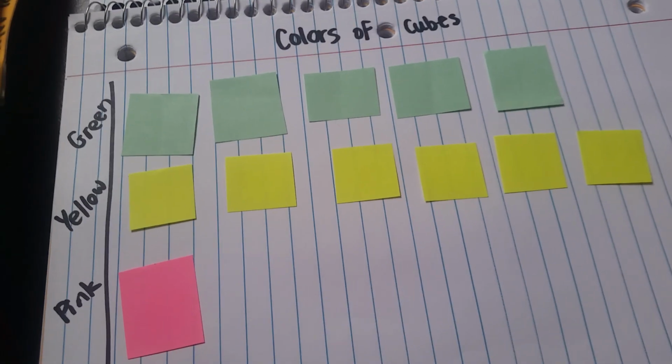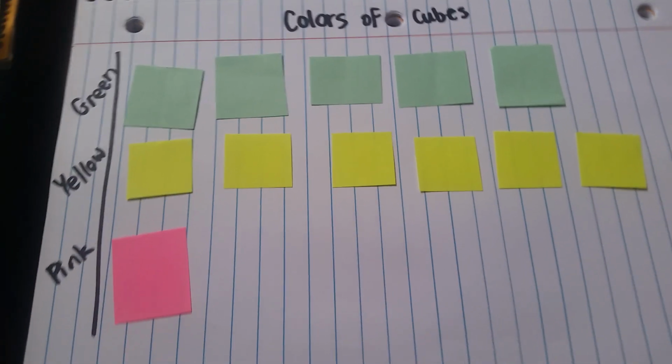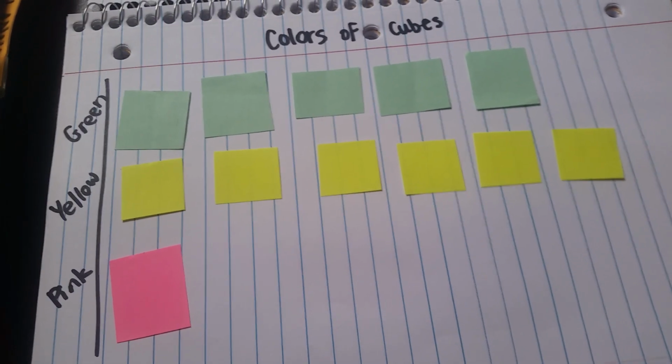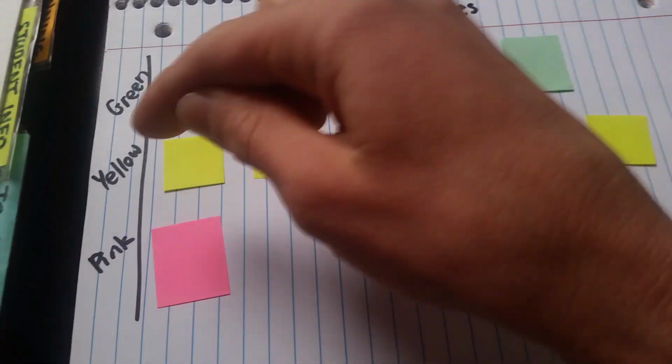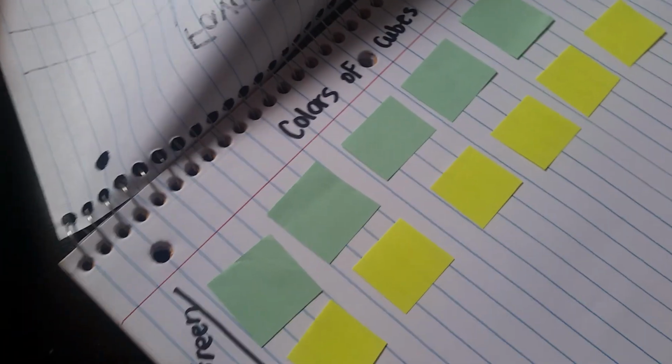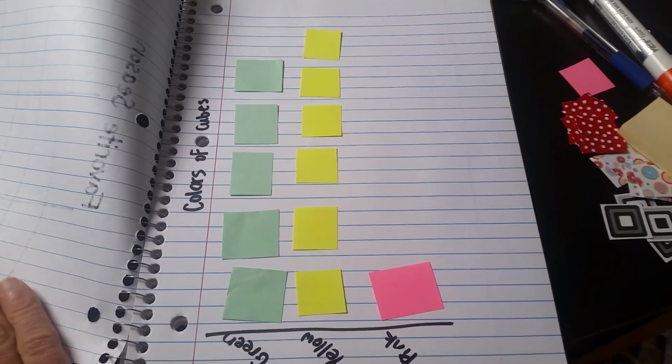You might notice that in the past when we've looked at graphs and line plots, they've gone up and down or vertically. This one's going horizontally or side to side. Honestly, it really doesn't matter. I could take it and I could flip it, and that's totally fine too.